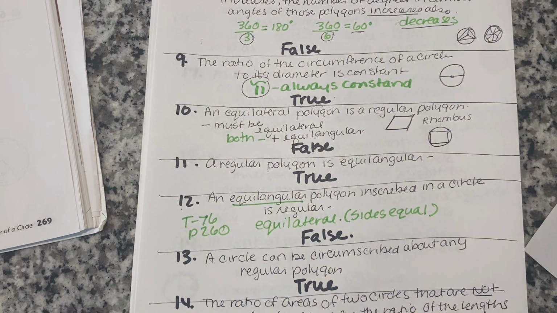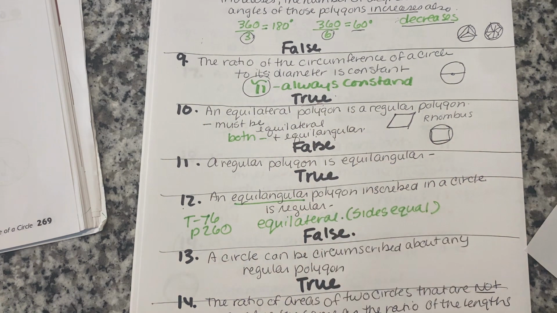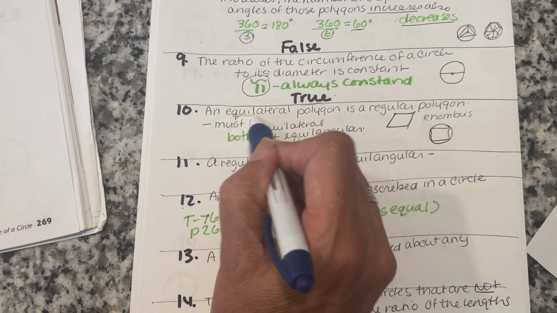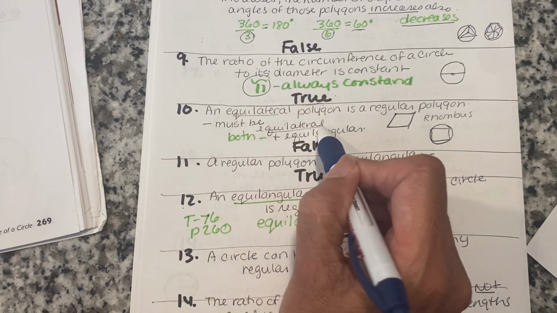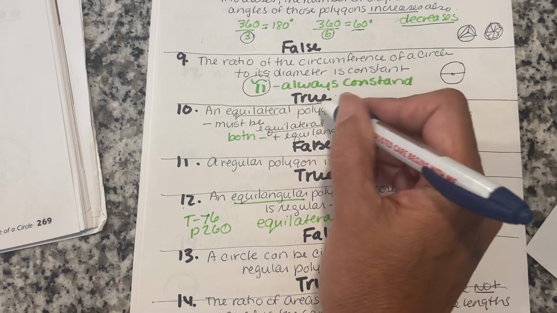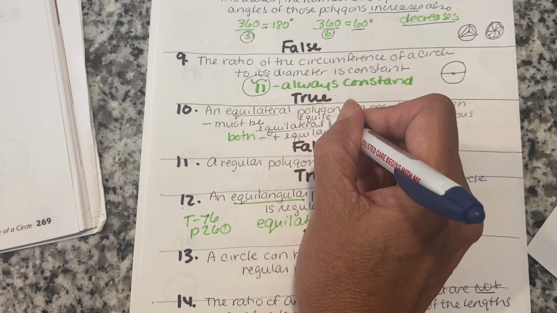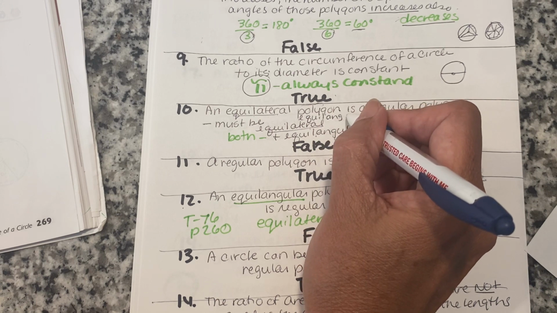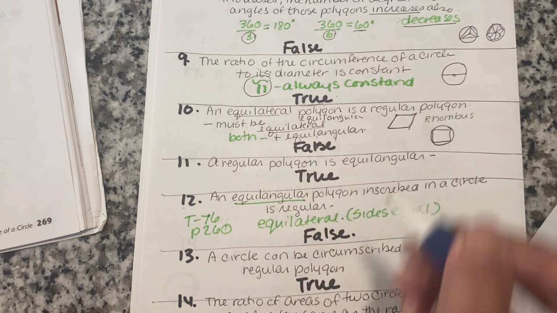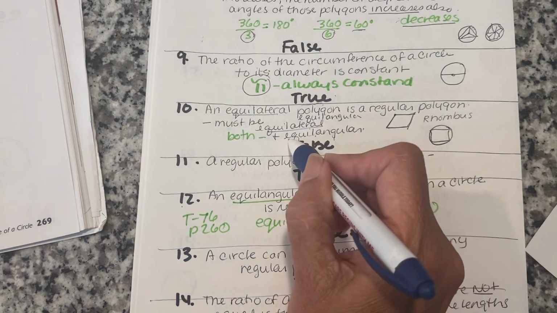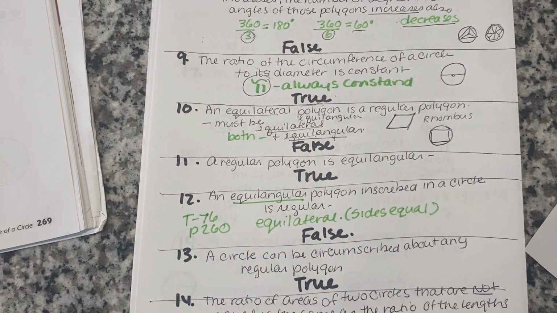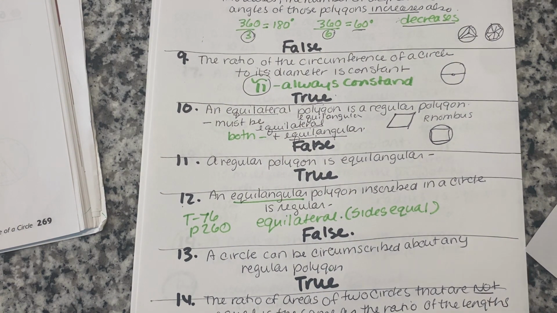So basically, this would have to be false. It has to be both equilateral and equal angular. Oh, I wrote it there. I'm sorry, I already wrote it. Equilateral and equal angular. Kind of hard to say.